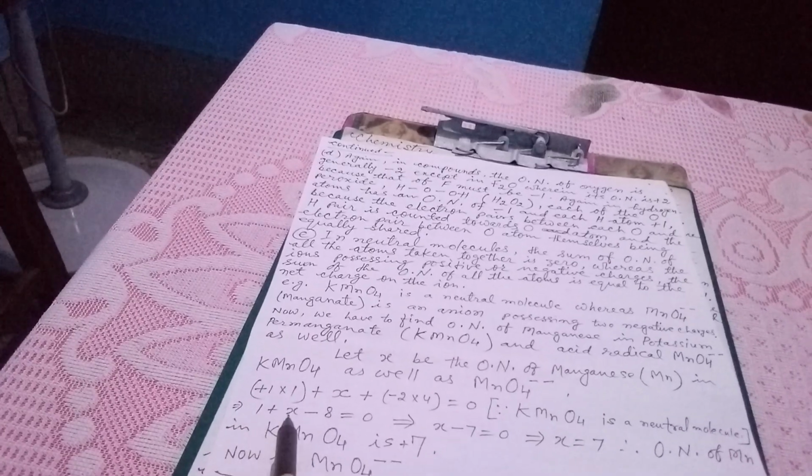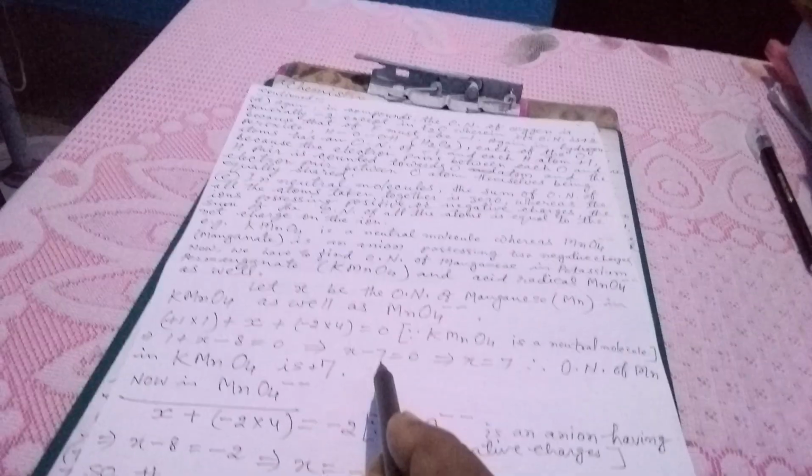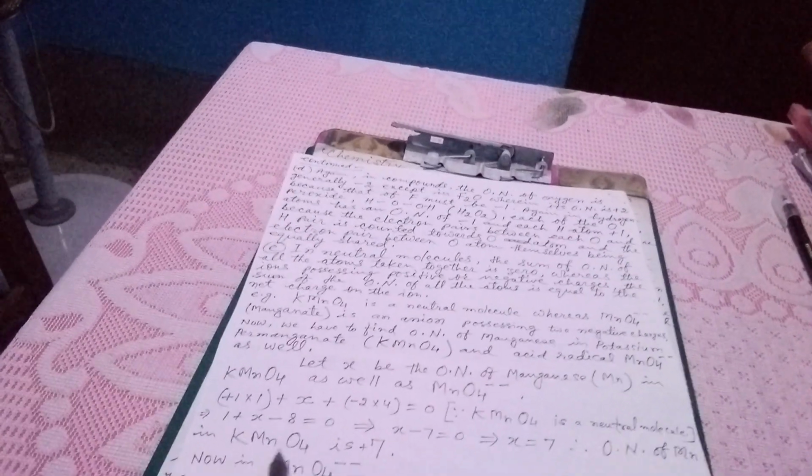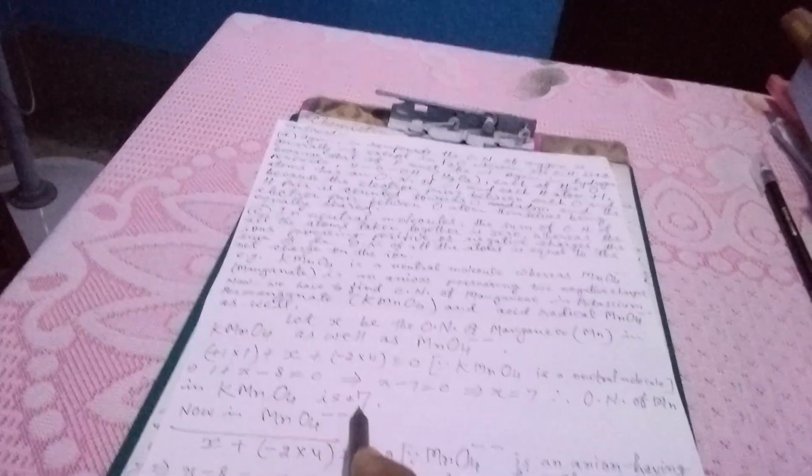So it becomes 1 plus x minus 8 equals 0. This implies x minus 7 equals 0, that is x equals 7, and therefore the oxidation number of manganese in potassium permanganate, KMnO4, is +7.